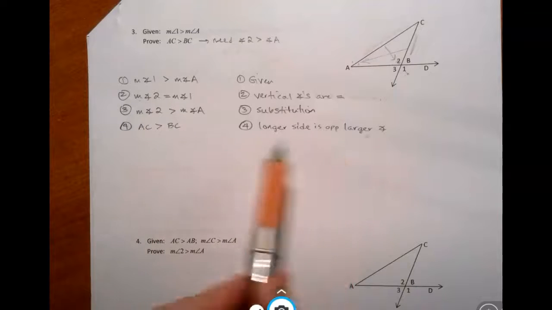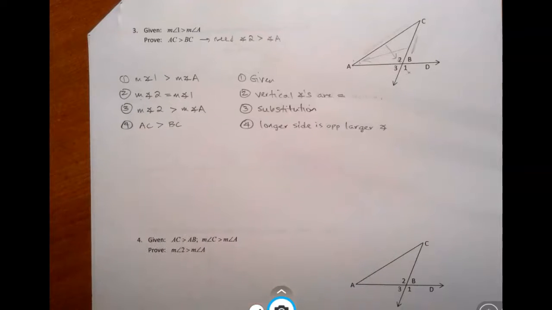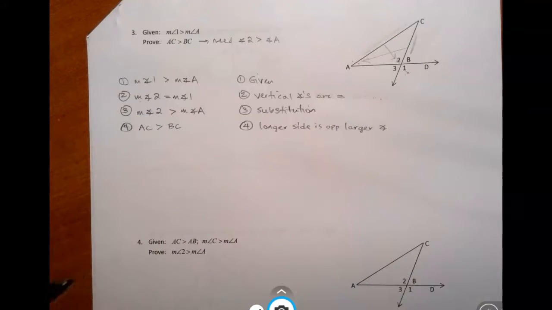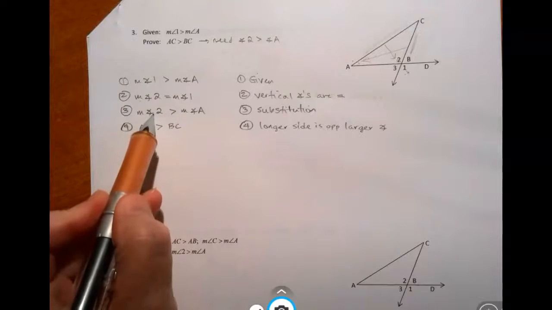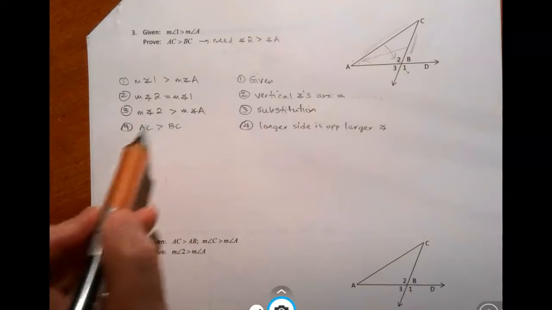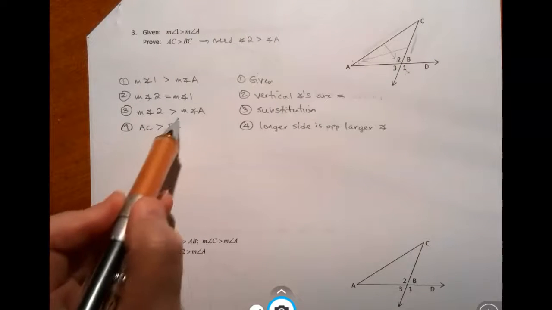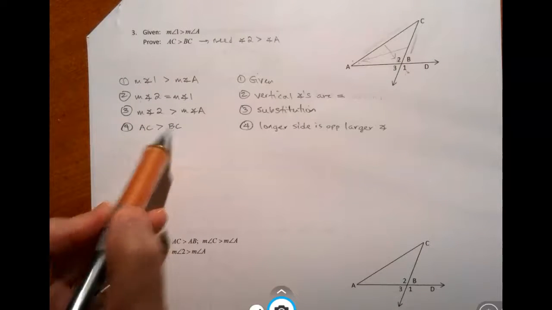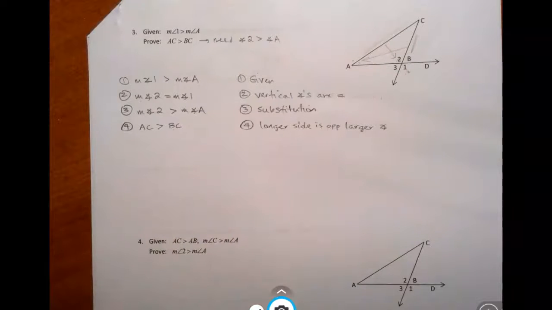And then this is the first time we've seen this reason pop up in a proof. These don't come up very often, but you should still have them in your theorems and definition section. So because I have this angle greater than this angle, the side across from this angle is going to be greater than this side across from this angle. And this is the reason that I will give for that.